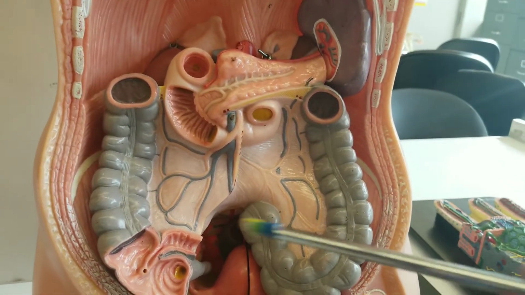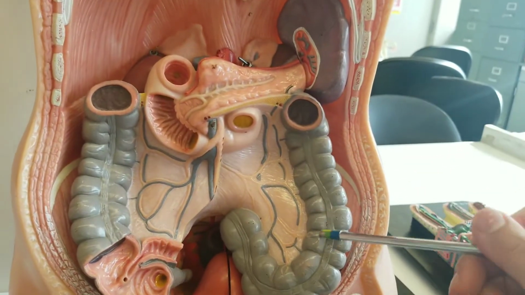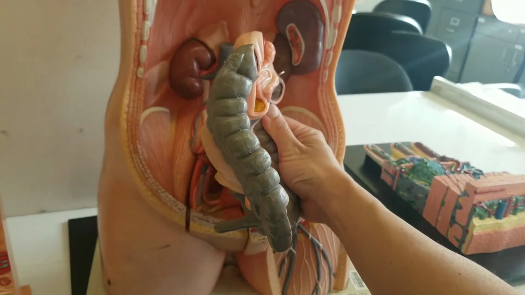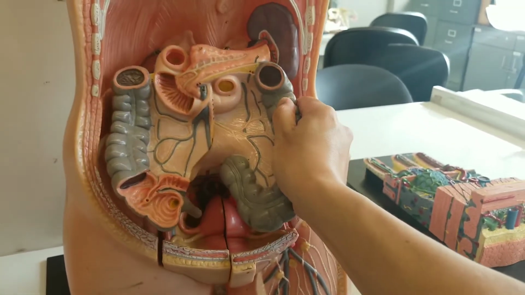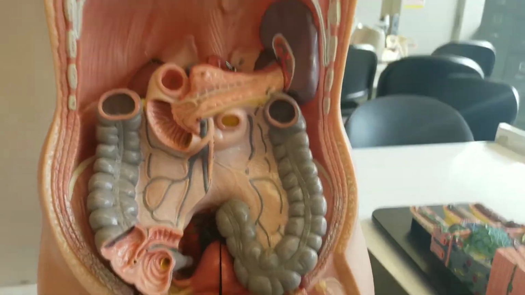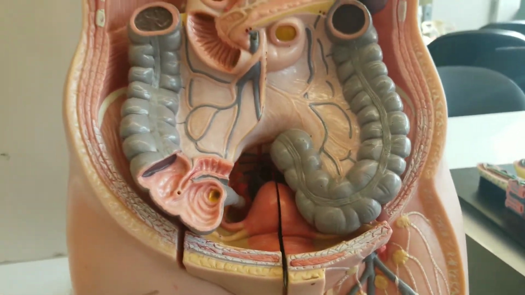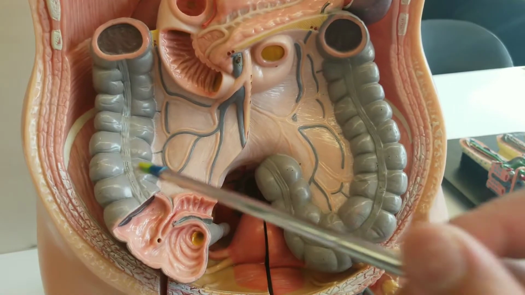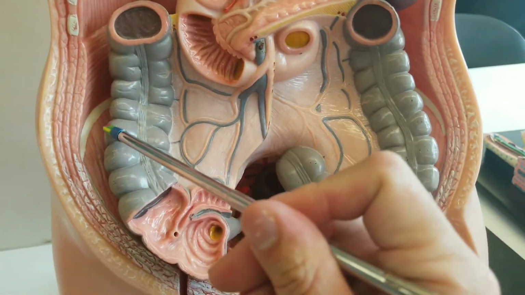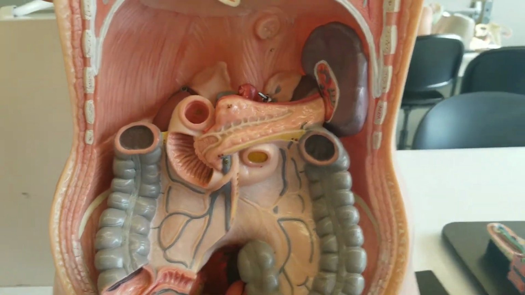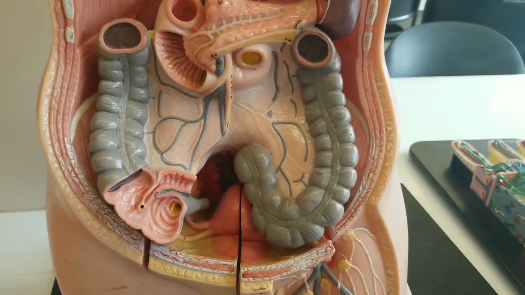What you'll notice about the ascending and descending colon is that they're kind of behind. So they are retroperitoneal. The other parts are peritoneal organs, intraperitoneal. What you'll also notice is that you've got a bunch of these pouches. Those pouches are called haustra. They're there just to help move things along, help store the compacting feces of the waste.